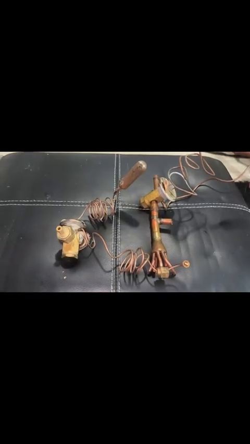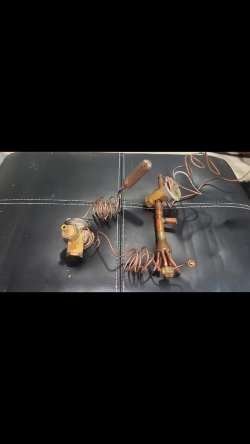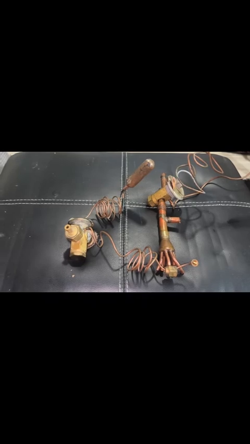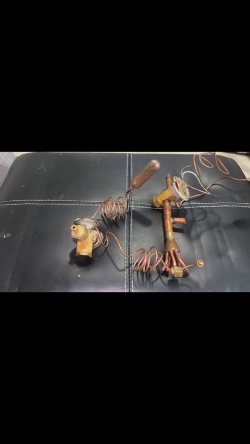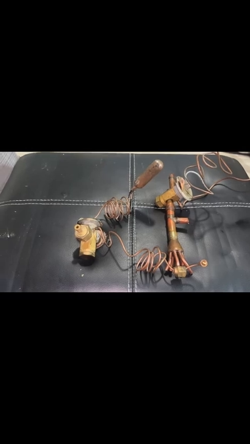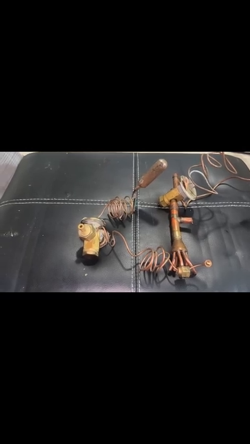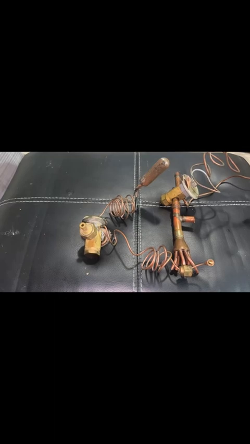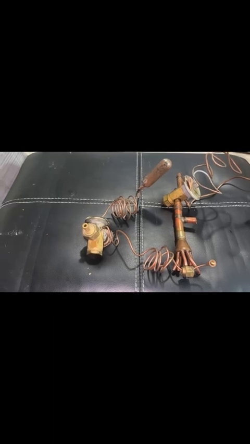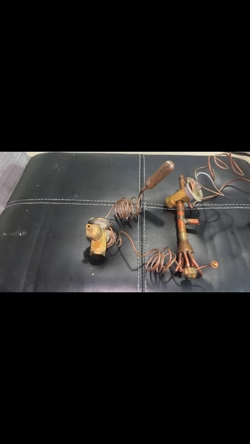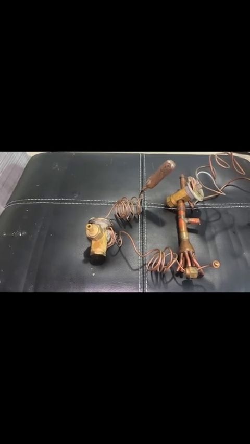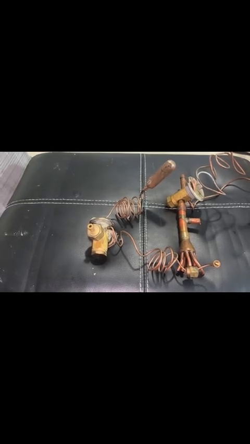Now, for your TXVs, your thermostatic expansion valve is an active adjustable valve that senses evaporator temperature to modulate flow, maintaining optimal superheat for higher efficiency in varying conditions. The TXV can vary the amount of refrigerant flow through the evaporator by opening and closing in response to the evaporator heat load compared to a fixed orifice, aka a piston.